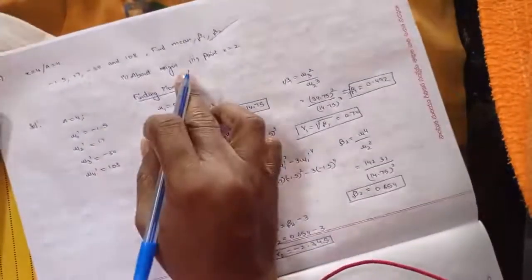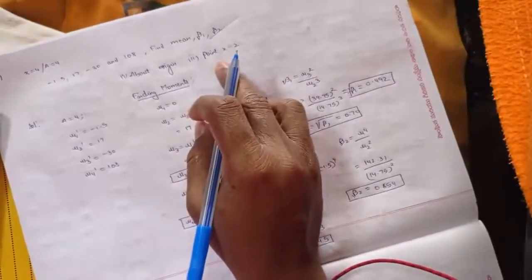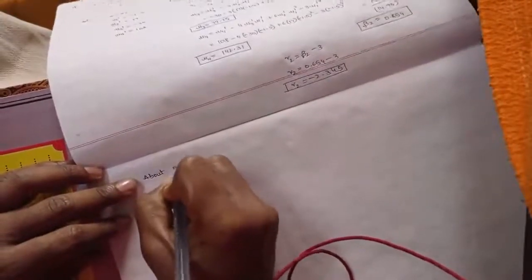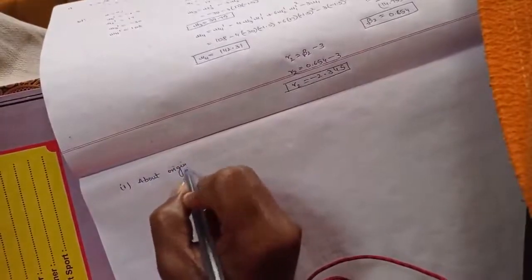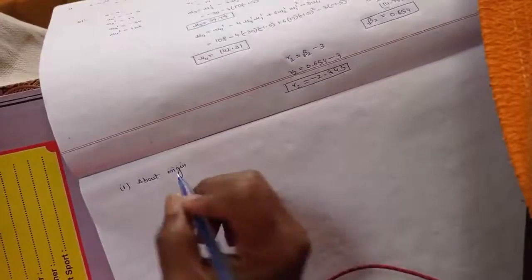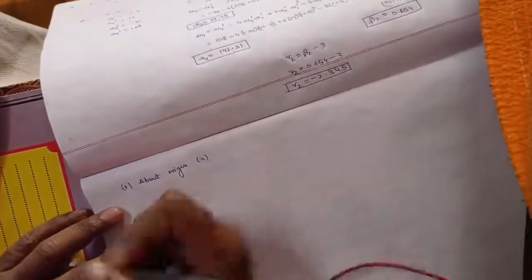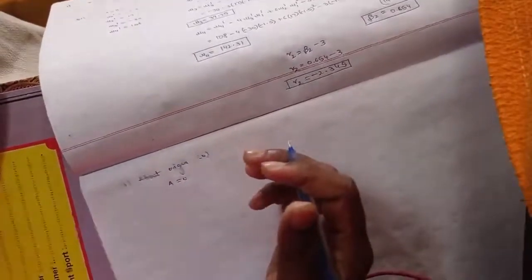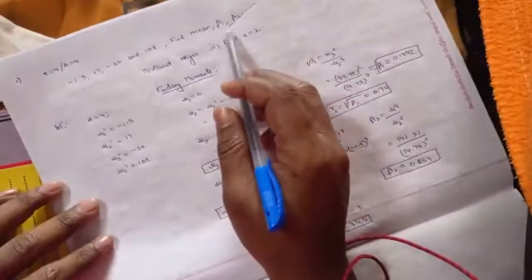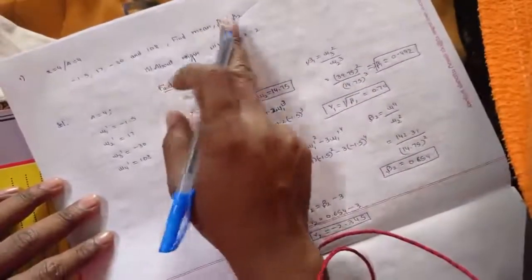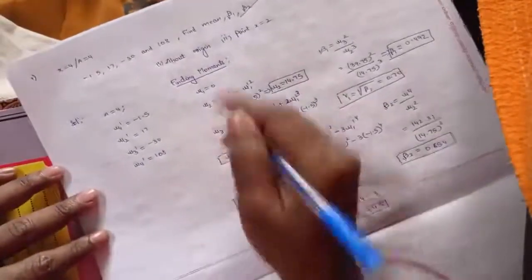So we have to find about the origin as well as the point x is equal to 2. So let us find about the origin. Before we go to solve for origin, origin is nothing but this 0 point, so we have to consider a is equal to 0. Now guys, we have found beta 1 and beta 2 and the moments, but we didn't find the mean. So let us calculate the mean first. Later we will go to the origin problem.